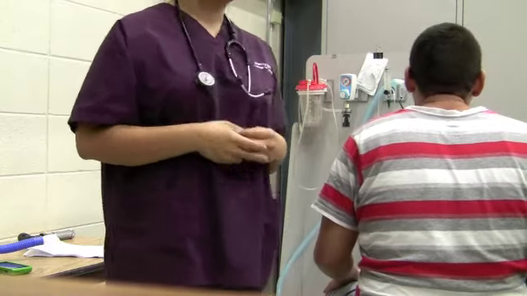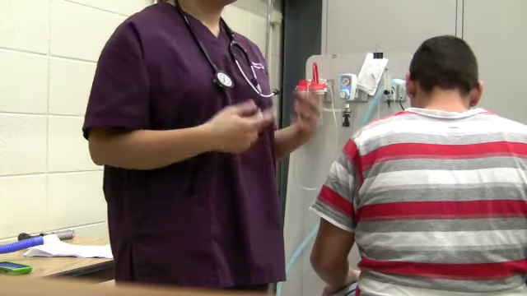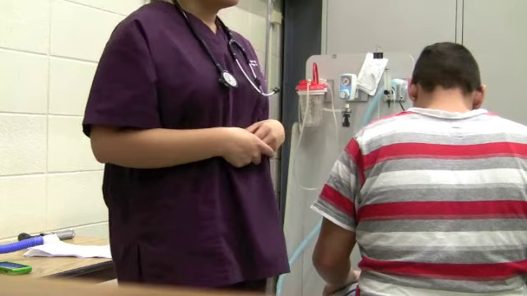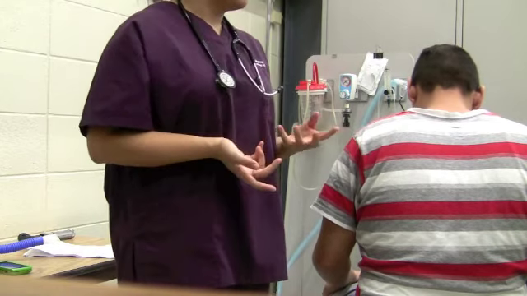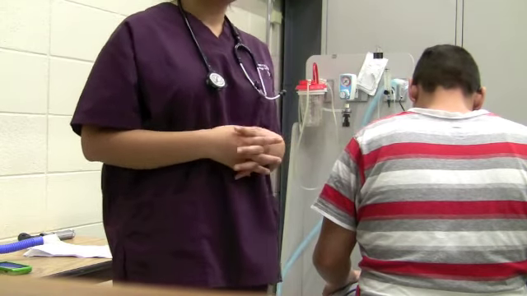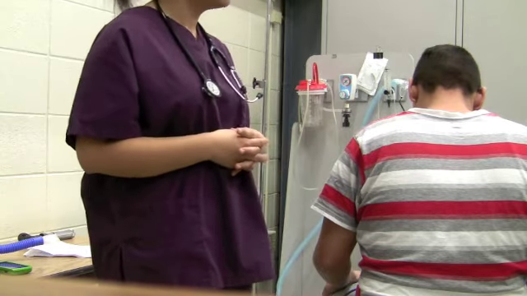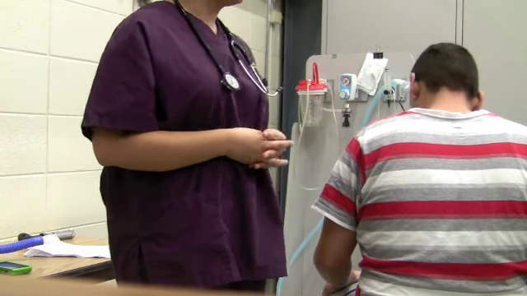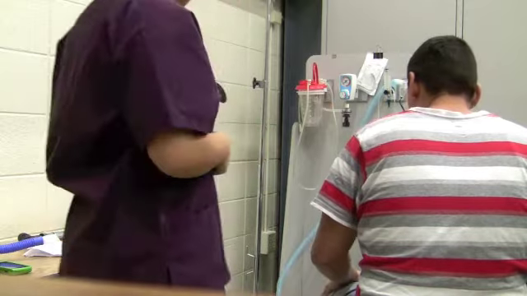And again, hearing a dull sound could be indicative of density in his body, which is abnormal unless it's over an organ, which would be normal to hear that dullness. But we want to hear that hollow, low-pitched sound.